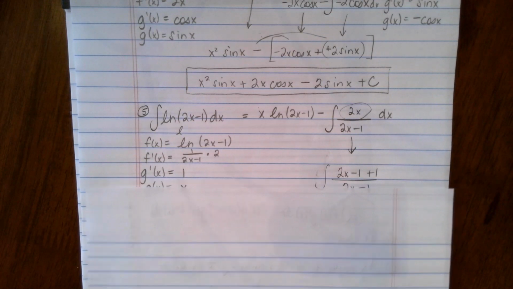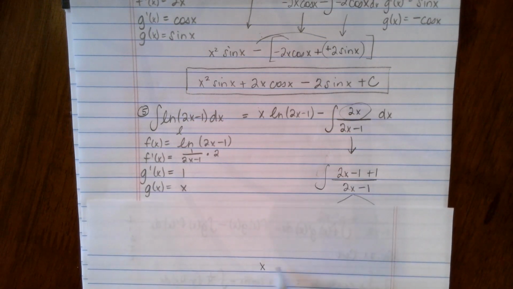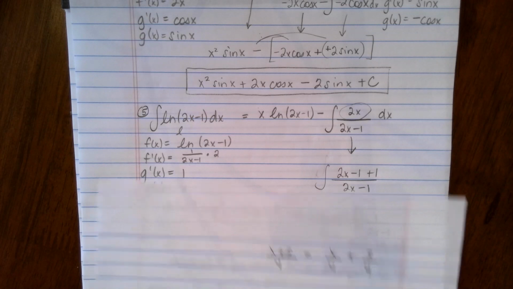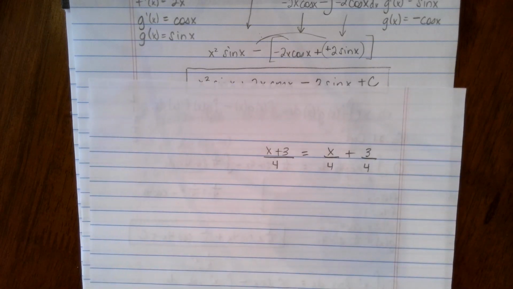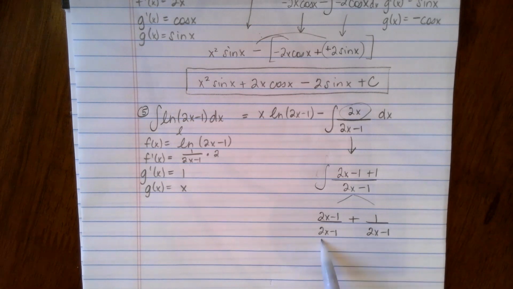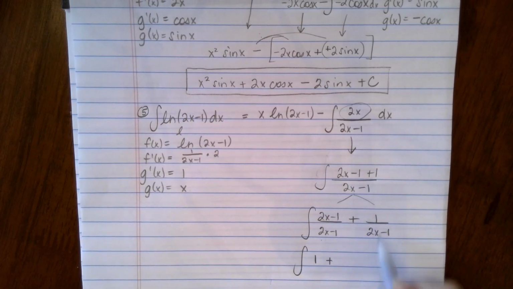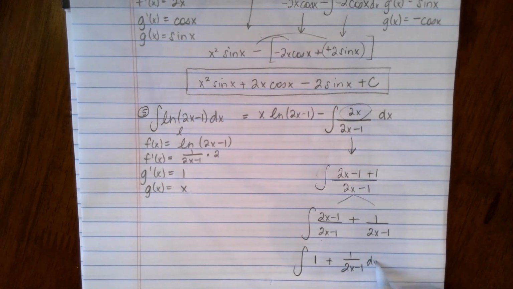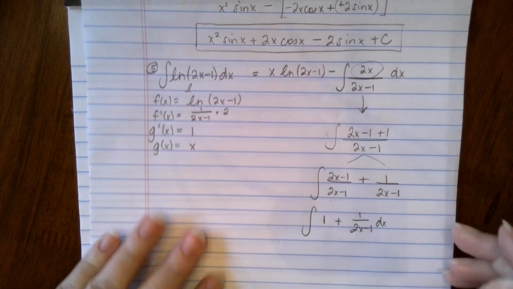It'd almost be like I had x plus 3 over 4. I could say that that's x over 4 plus 3 over 4. So x plus 3 over 4 equals x over 4 plus 3 over 4. So I'm just separating the fraction. The only difference is I'm separating the fraction with more than one thing in the numerator. Now, why does that help me? Well, that helps me because this is just 1, and this is 1 over 2x minus 1, which I can use substitution for.